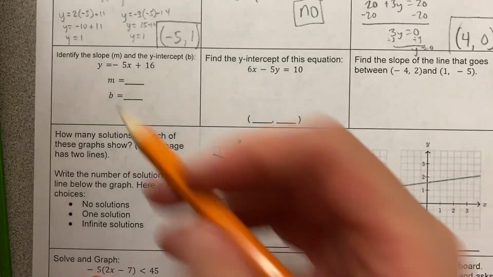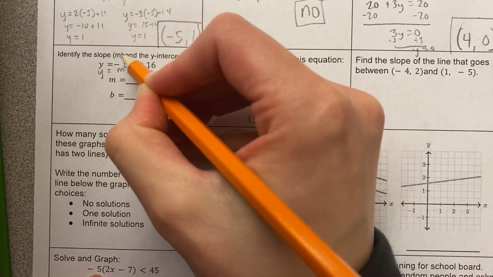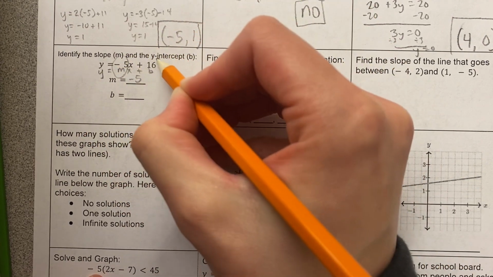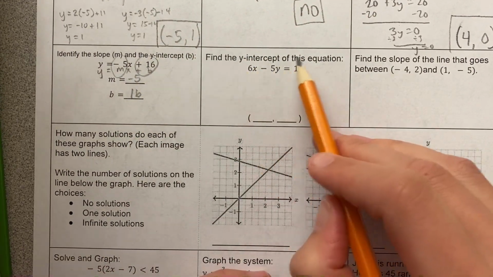All right, let's not overthink this one. This is my y equals mx plus b. What's my m? It's right there. It's -5. What's my b? It's right there. It's 16. Don't overthink that one. Find the y-intercept of this equation.